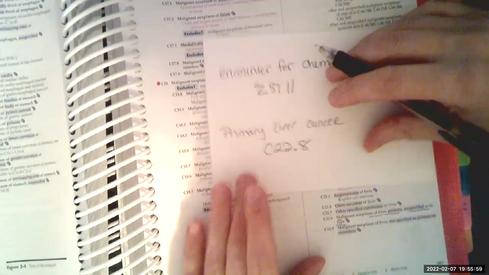We're looking at malignant neoplasm of liver. Malignant means cancerous. C22.8: malignant neoplasm of liver, primary, unspecified as to type. Do we know the type? No, we don't. We just know primary liver cancer. C22.8, and then we're going to look at all the rest. Use additional code to identify alcohol abuse or hepatitis. We don't know anything about that. The excludes notes do not apply.